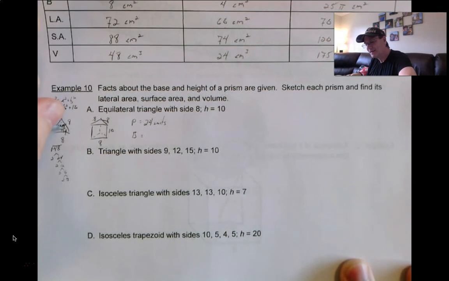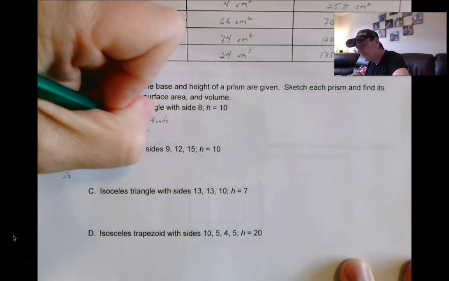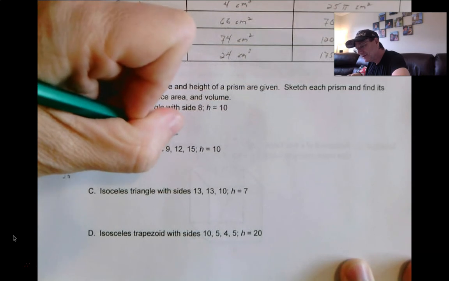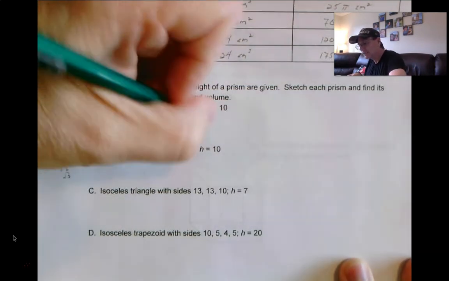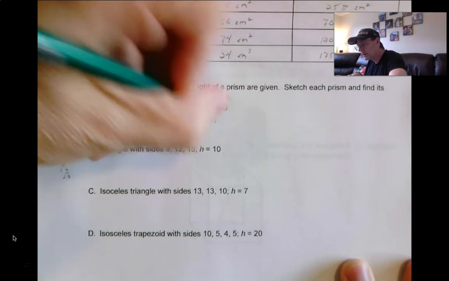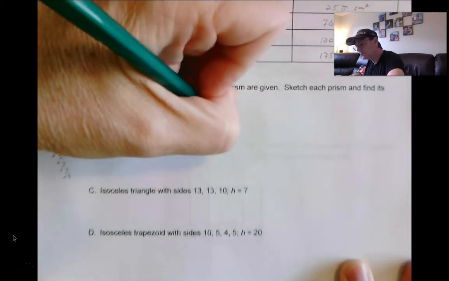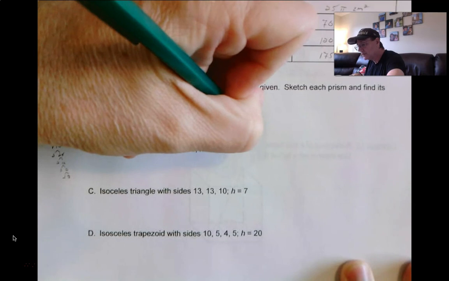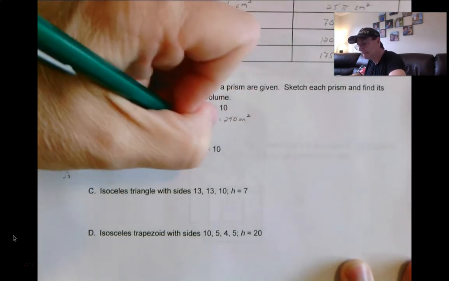Sometimes you don't see the obvious. So the area of this base is going to be 16 square root 3 units squared. And lateral area. Lateral area is perimeter times the height, so 240 units squared.